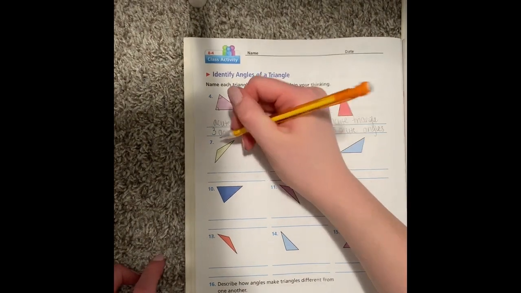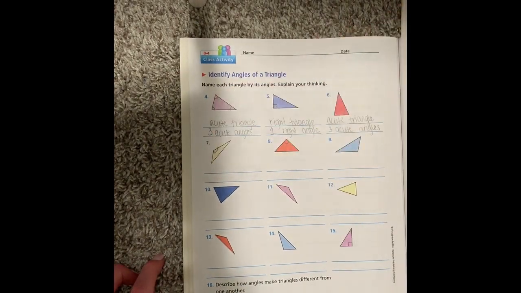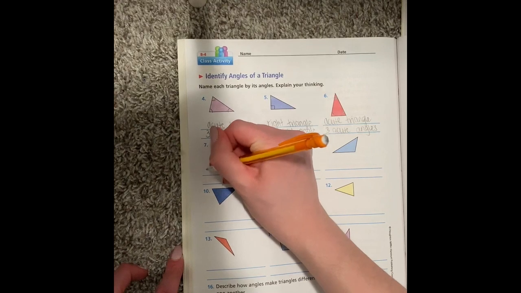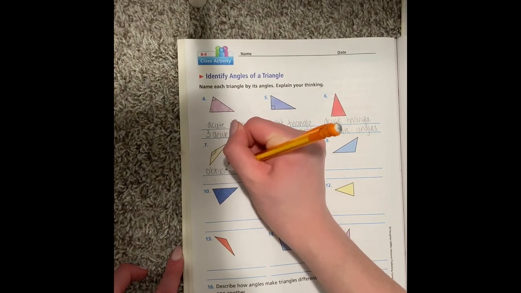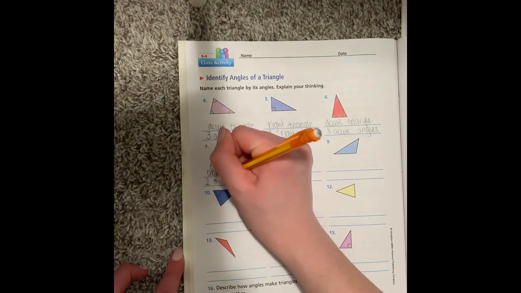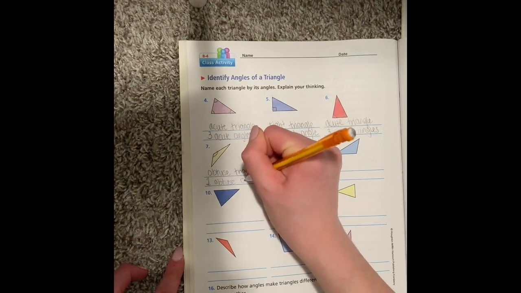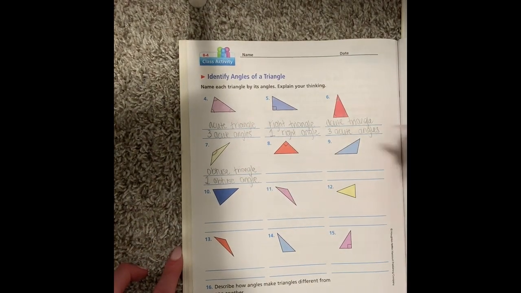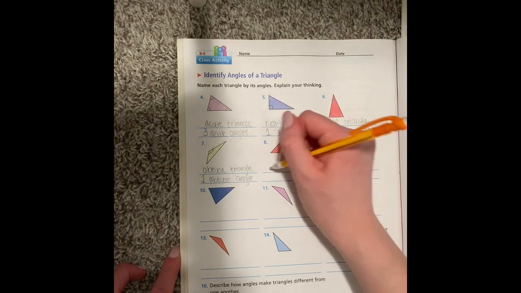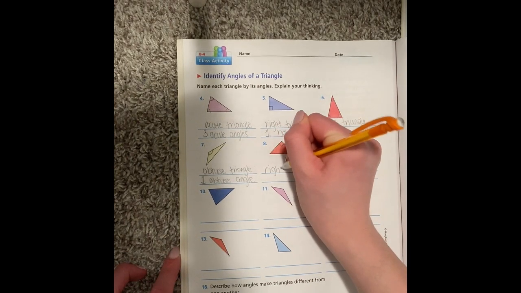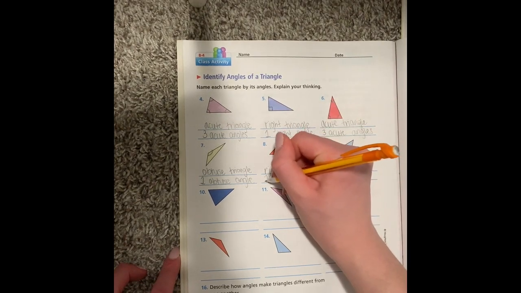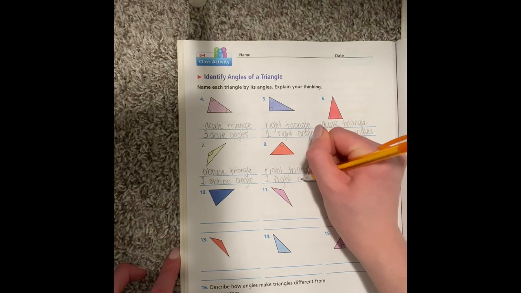So for number 7, we can see that here we have an obtuse angle. And when we have 1 obtuse angle, it makes this an obtuse triangle. So this is an obtuse triangle because we have 1 obtuse angle. For number 8, we can see here we have a right angle, so we know it's going to be, again, a right triangle. So we have a right triangle because we have 1 right angle.